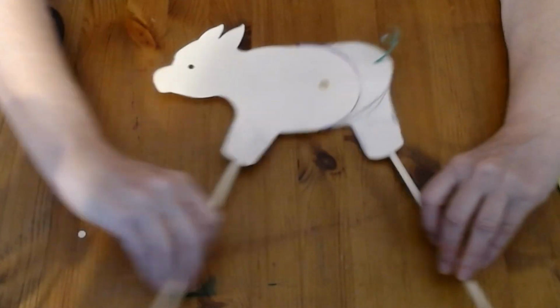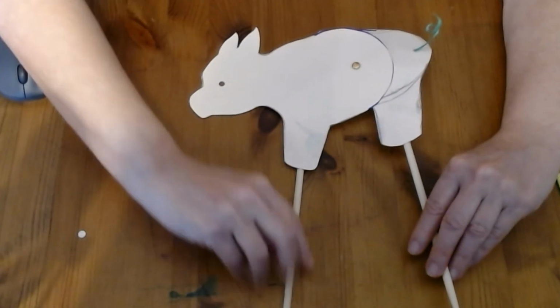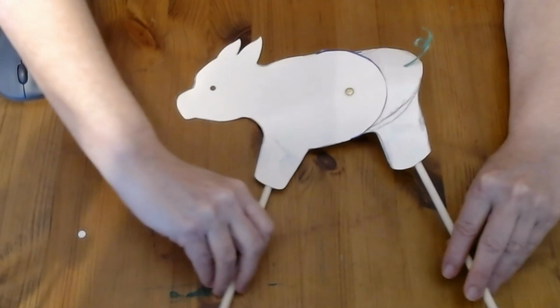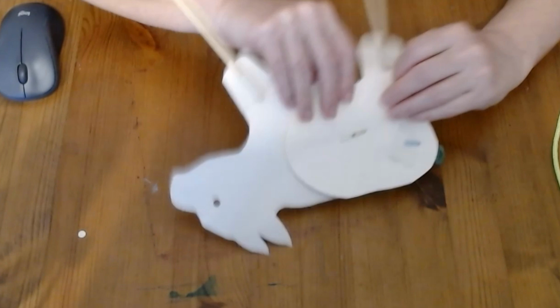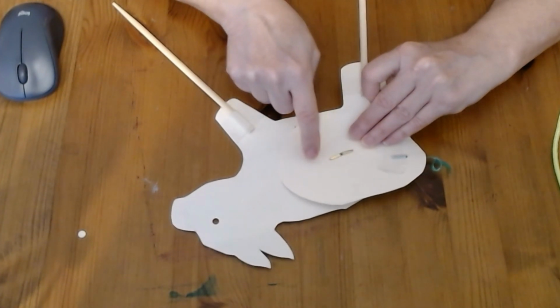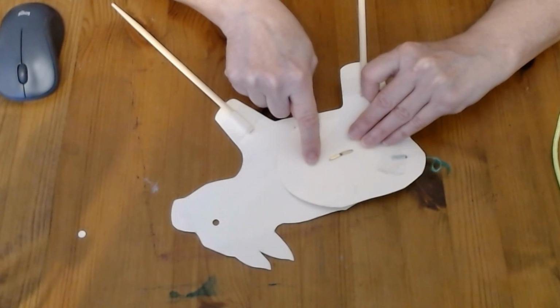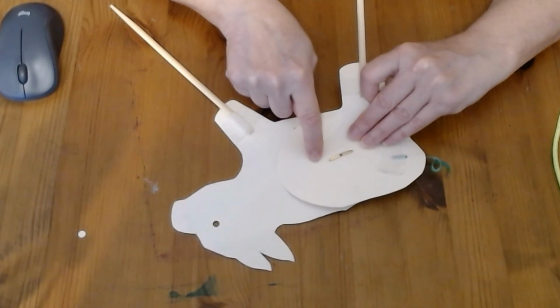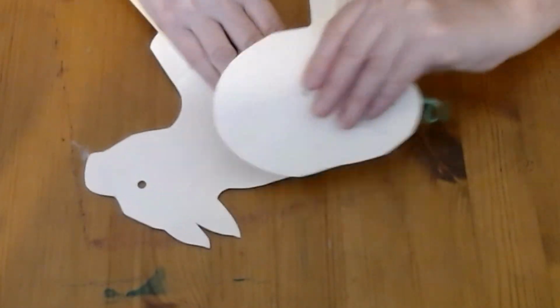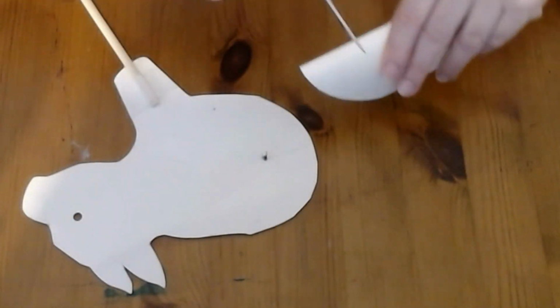So now that I've got the eye on, next week we'll get the sticks on and any other details you want to add. I realize that my instincts were right. This second hole is too far in. The holes should only go in about 1 inch, so I'm going to fix that, and I will just speed up the video so you can watch me do it again in a shorter amount of time.